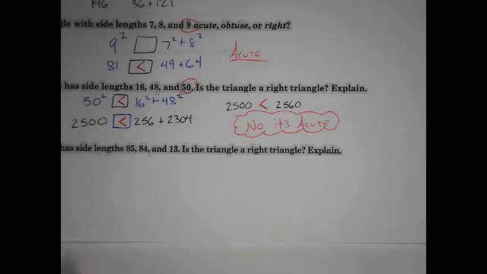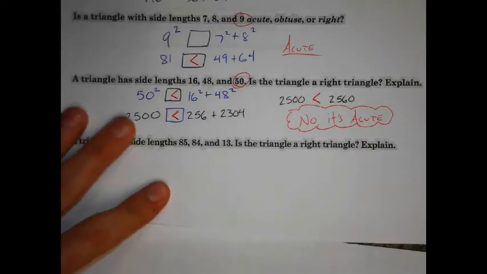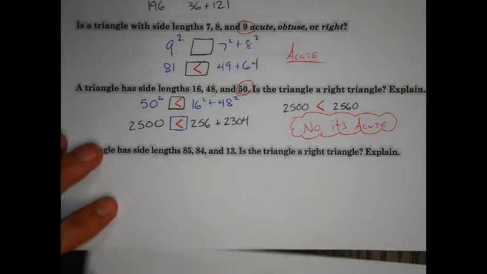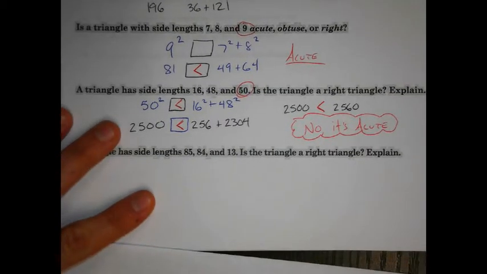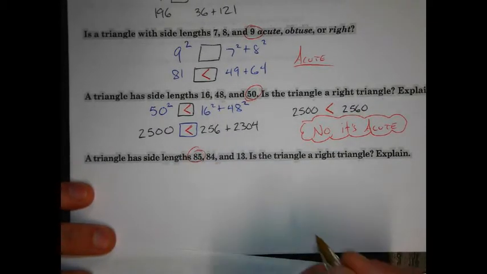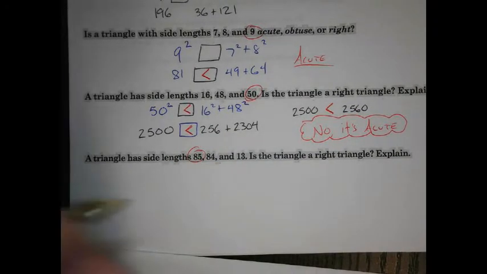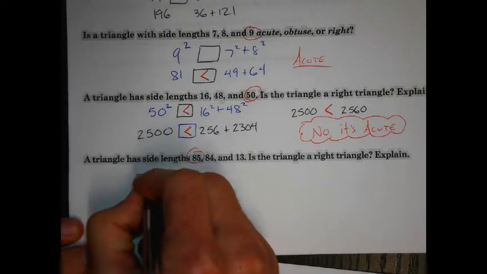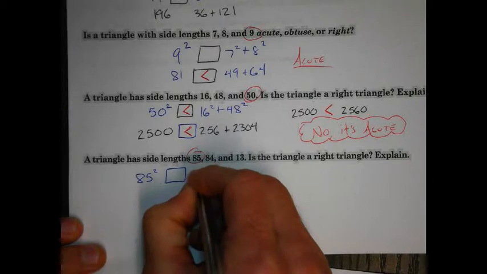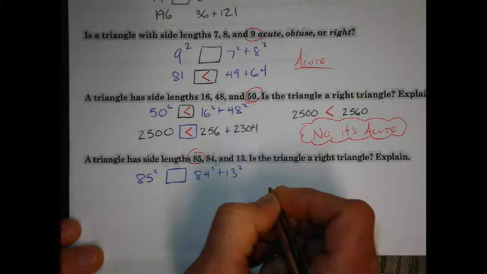Here's another good one. I like this example. You're going to love it. So here's another example. A triangle has side lengths 85, 84, and 13. Is it a right triangle? Explain. Well, let's find out. What is the largest side? The longest side is 85, right? So we're going to be testing that. So is 85 squared bigger than, smaller than, or equal to 84 squared plus 13 squared?